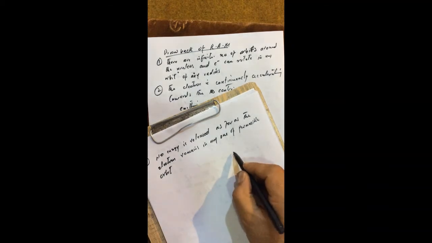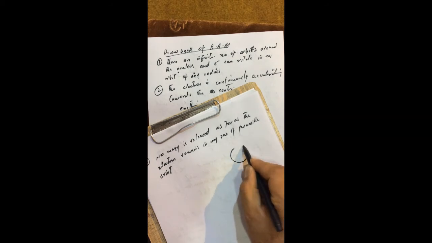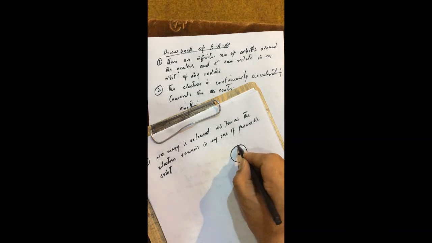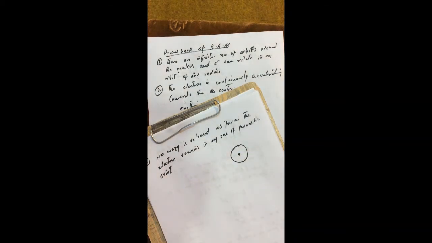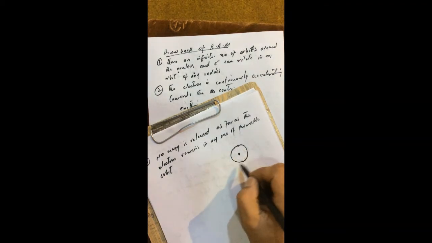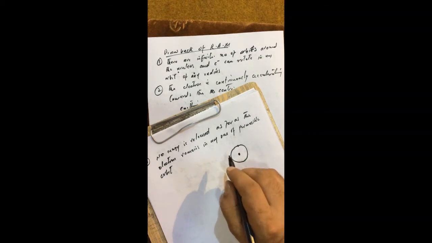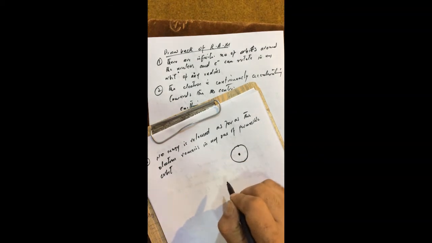What does it mean? It means that if electrons are revolving in this orbit, this is the permissible orbit, this is the nucleus, this is the electron which is revolving in this orbit. So as long as electrons revolve in this orbit, it does not emit or absorb any kind of radiation.